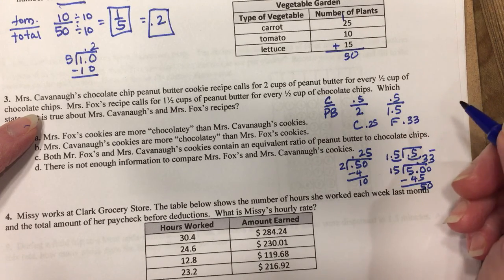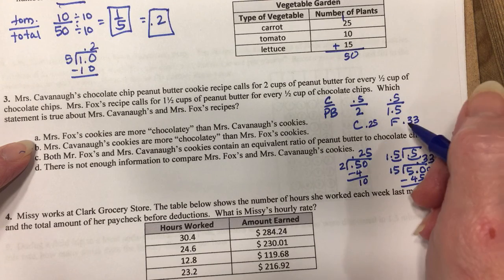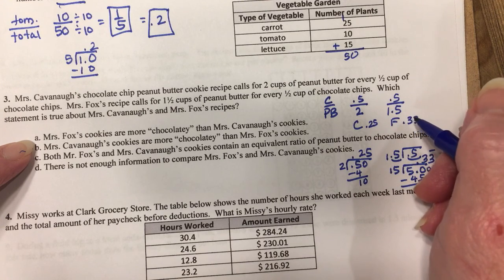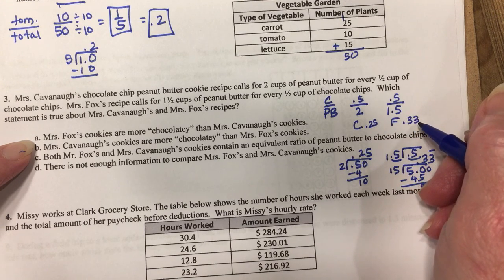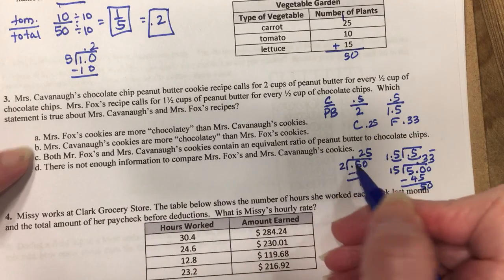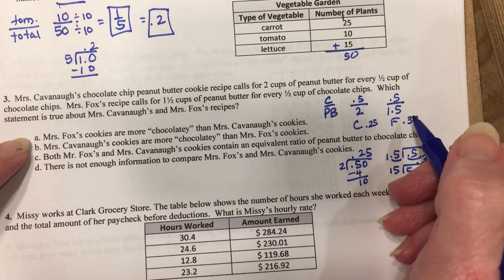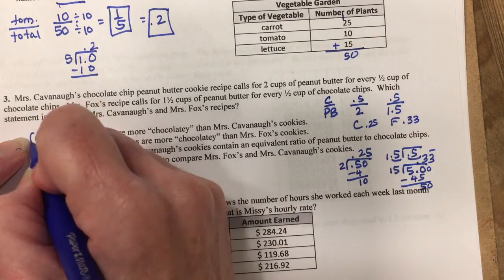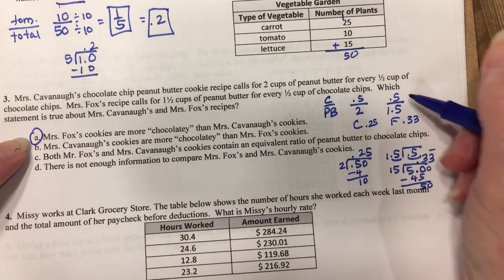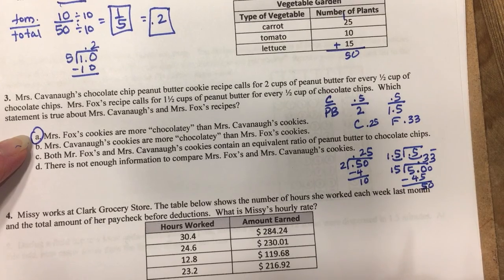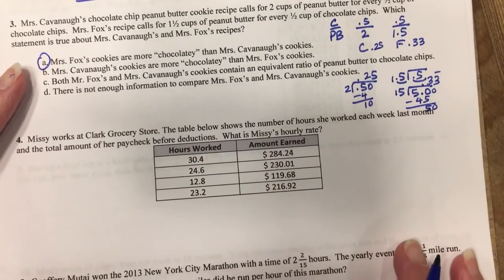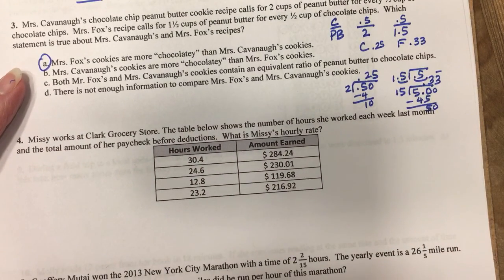So I want to know who has the more chocolatey amount, and that would be Mrs. Fox has a bigger ratio of chocolate. They're definitely not equivalent, and there's definitely enough information to compare them. So I'm going to go with A, because the ratio of chocolate to peanut butter is higher for Mrs. Fox. All right, on number 4, Missy works at Clark Grocery Store.